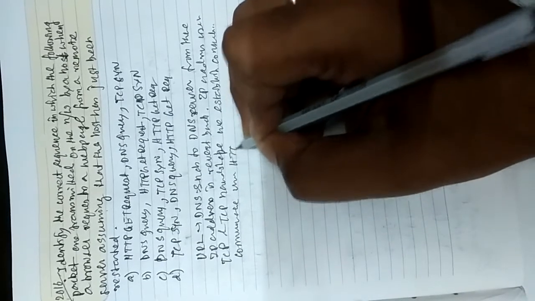using HTTP. So what is the main point over here? First you type the URL. DNS will take that URL and send it to the DNS server, and the DNS server will send you the IP address. With that IP address, with the help of TCP, you go to that IP address, then a connection is established, and after the connection is established, you communicate through HTTP.